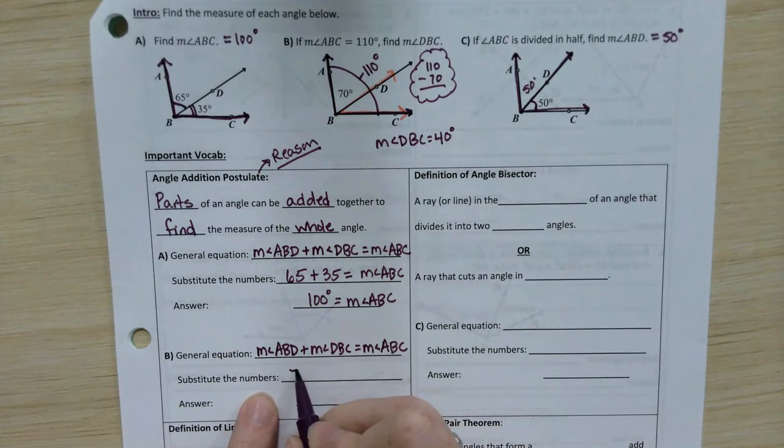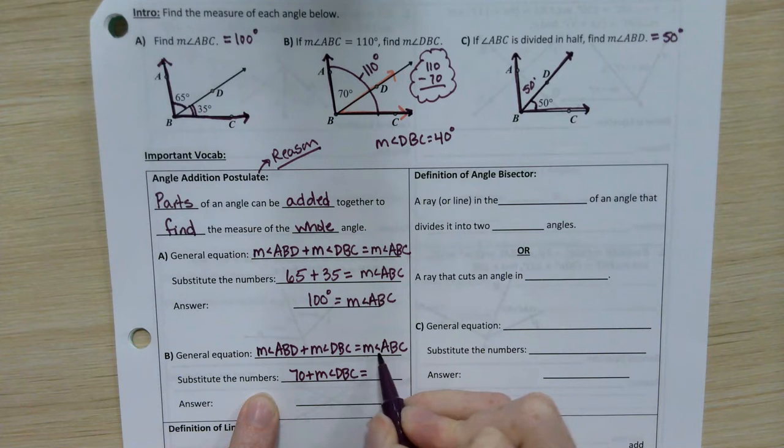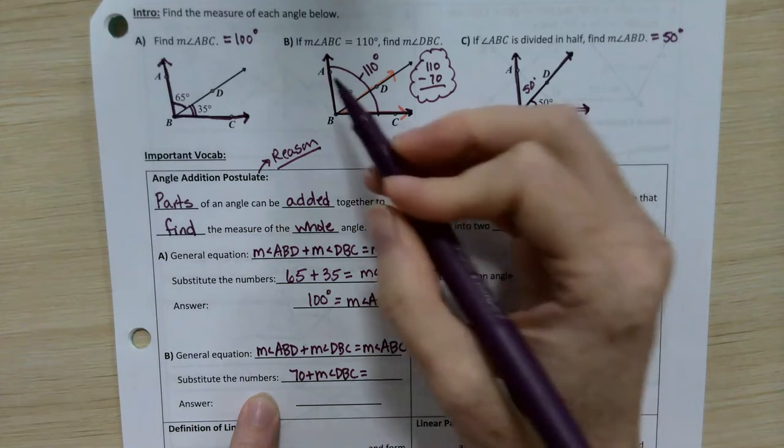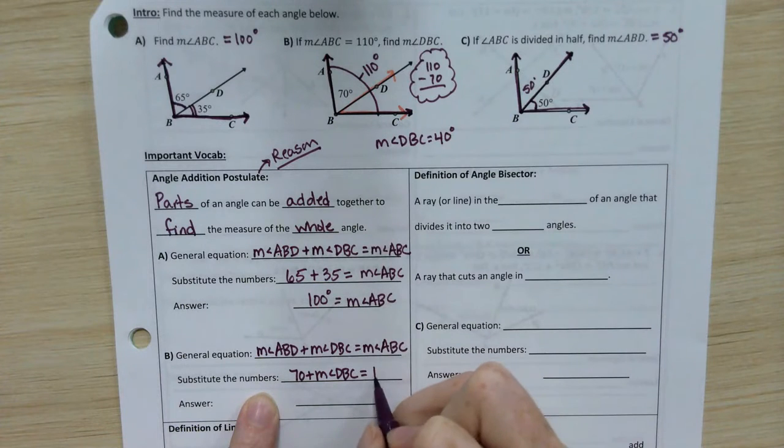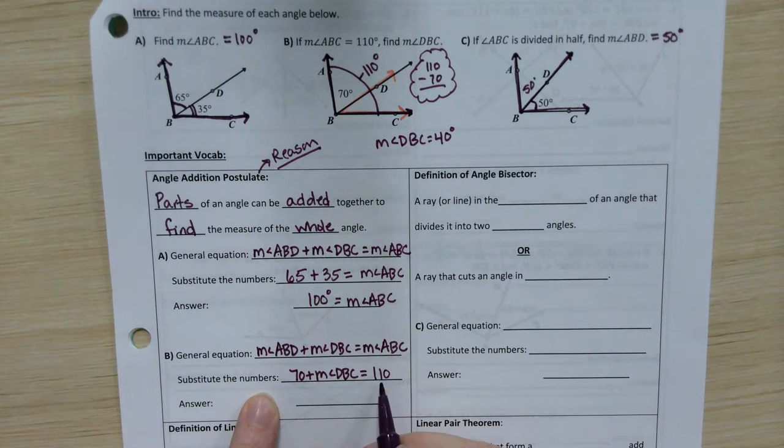Substituting this time, we'll have 70 degrees for the measure of angle ABD. We do not know the measure of angle DBC, so that will stay. But we do have the measure of angle ABC, the whole entire angle, as 110. And so that is where the subtraction comes in, the work to solve, which gives us the measure of angle DBC equal to 40 degrees, like we had previously.